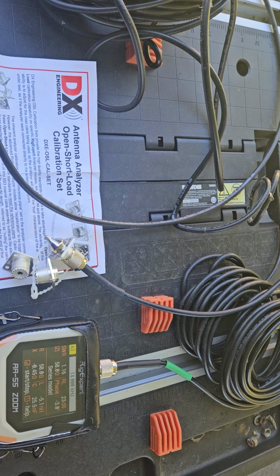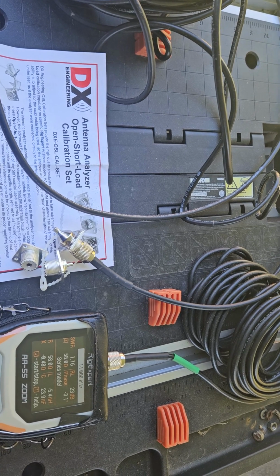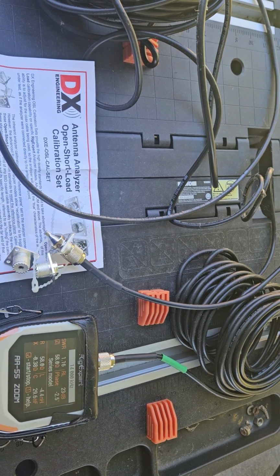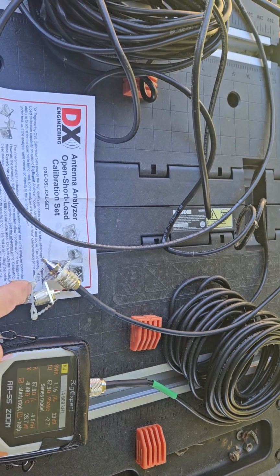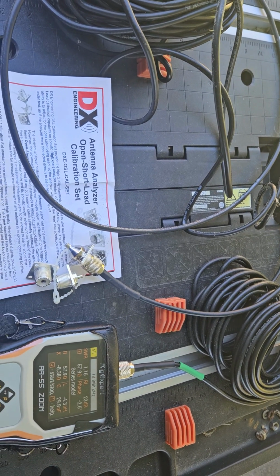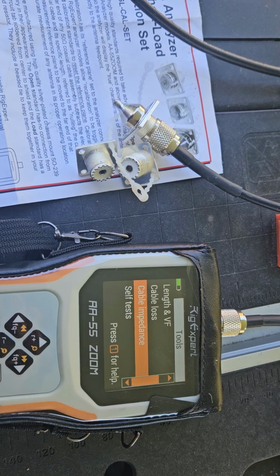So what I want to do now, and I'm probably going to leave it here around 14, is I'm going to do the impedance check where I'm going to use these two here. So let me pause this. I'm going to get it set up because I only have two hands.